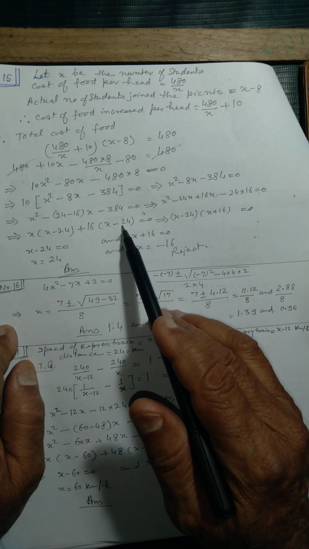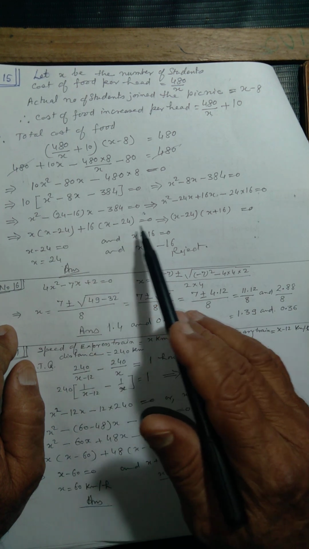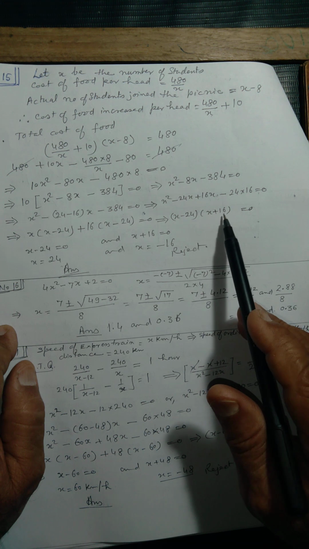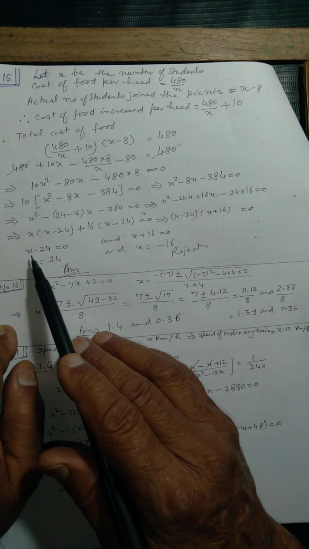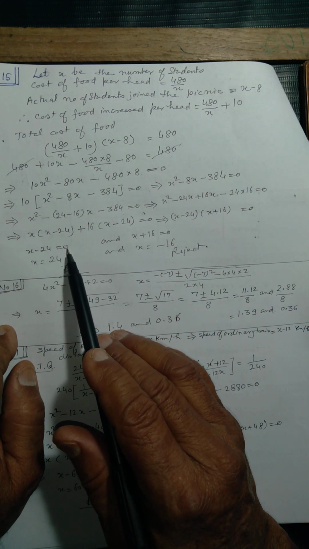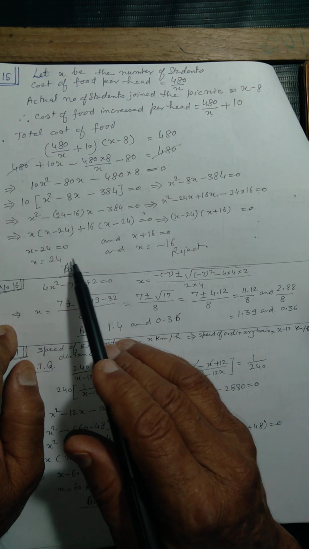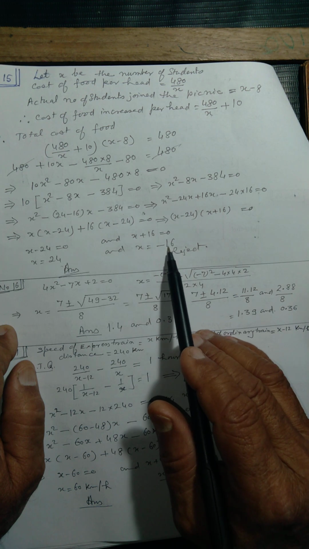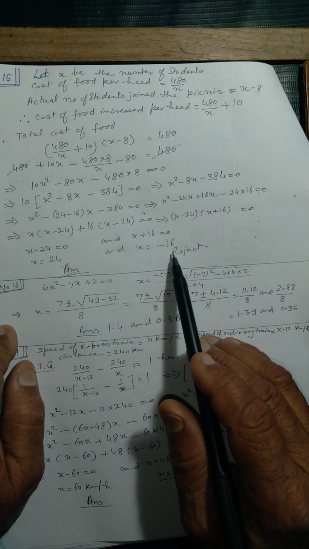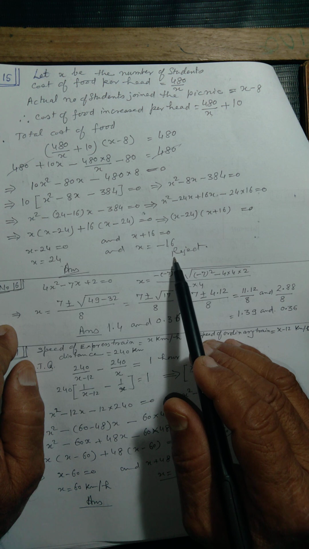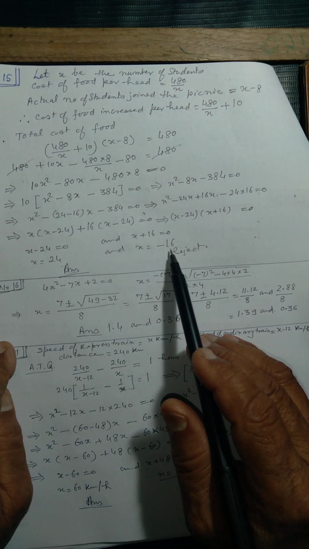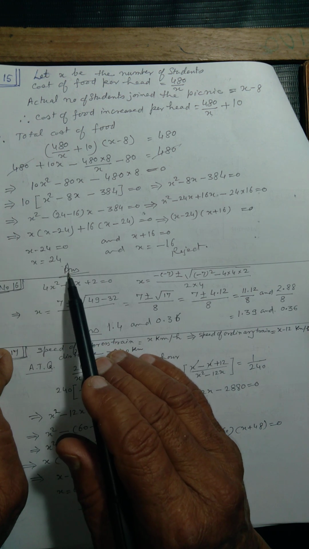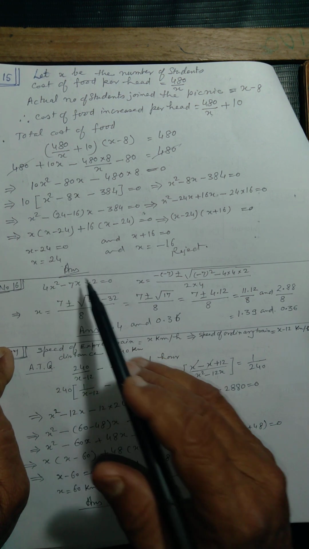Now we take x minus 24 common from this and this place, so we will be left with x plus 16 equal to 0. Now x minus 24 is equal to 0, so x will be equal to 24. Here in this case, x plus 16 is equal to 0, x will be minus 16. This minus 16 will be ignored, being a negative sign. So x equal to 24 will be the correct answer.